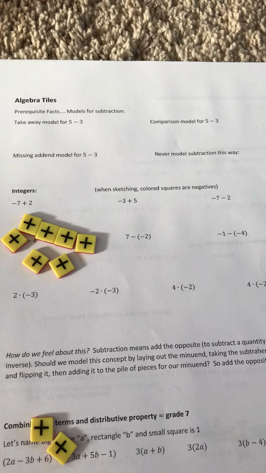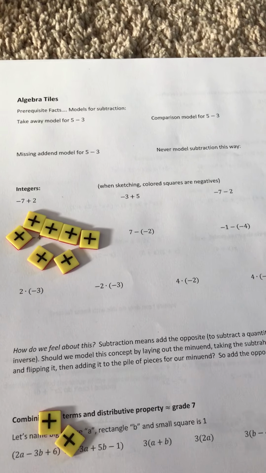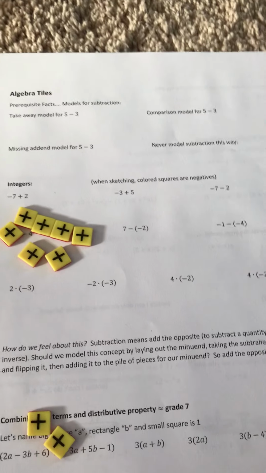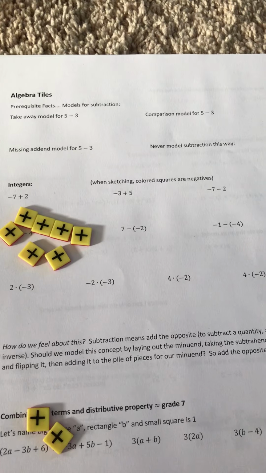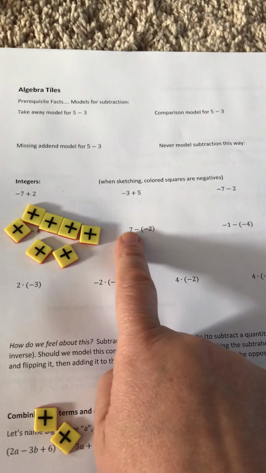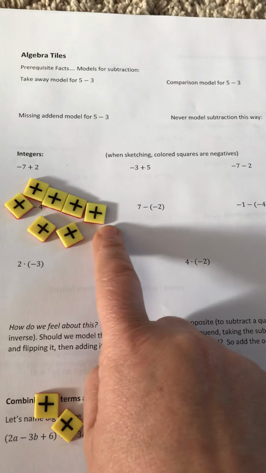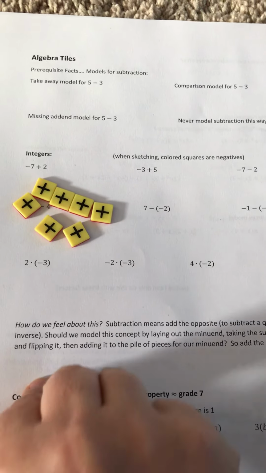So you just learned how to subtract using zero pairs. I'm wondering how people feel about teaching subtraction as adding the opposite by flipping tiles. Okay, so in this problem, 7 minus -2. This would mean take away 2 reds. I don't have 2 reds. Normally I would add 0 pairs.